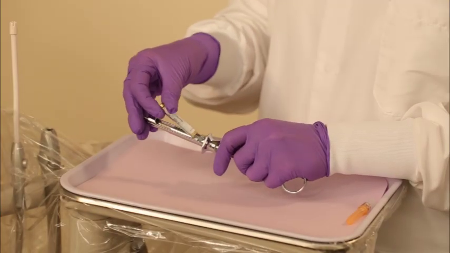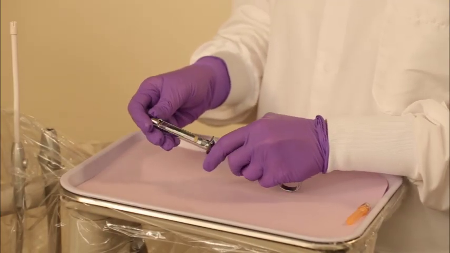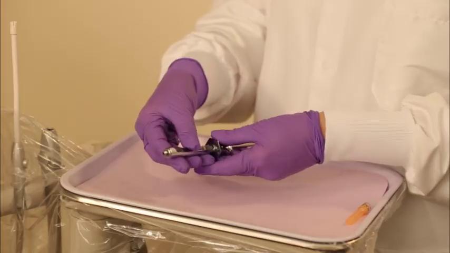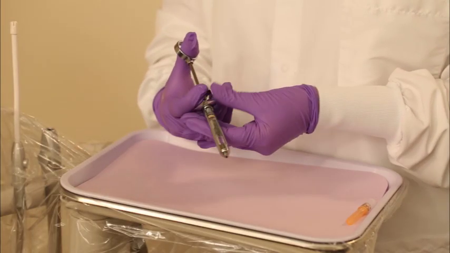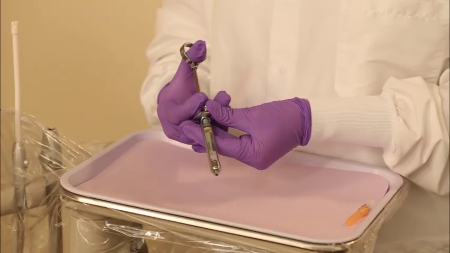Load the local anesthetic syringe as demonstrated in the procedure loading the metallic or plastic cartridge type syringe. Before injection, follow all steps as demonstrated in the procedure, basic injection technique.